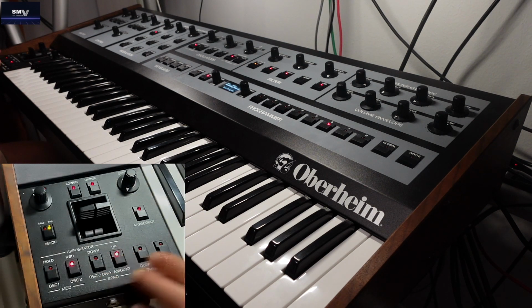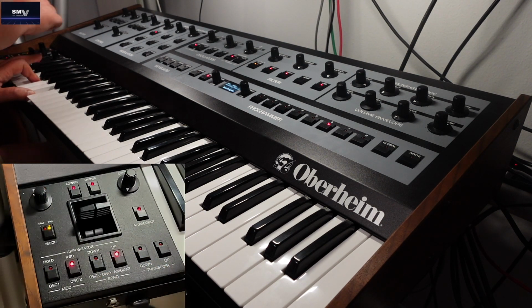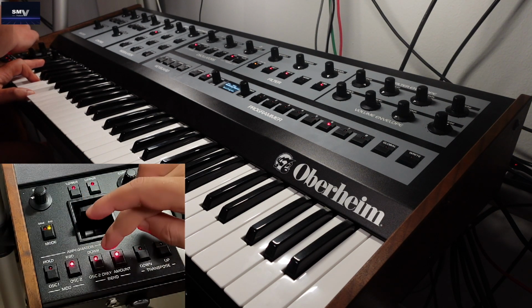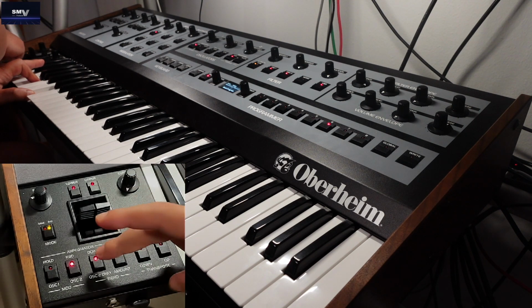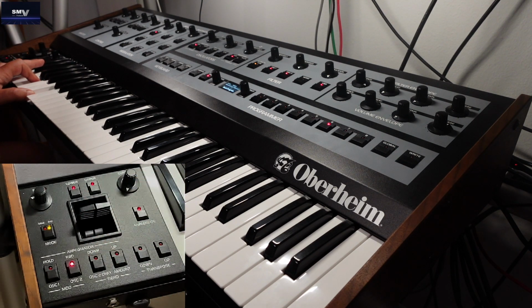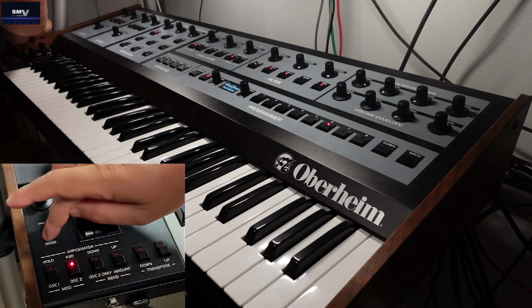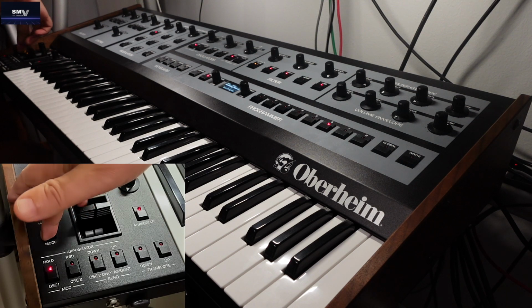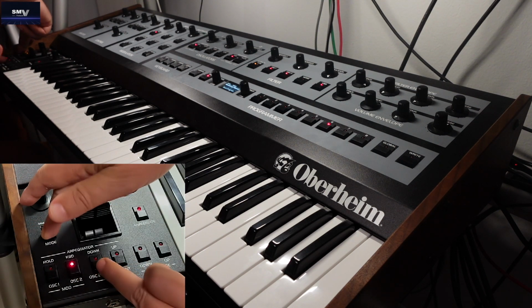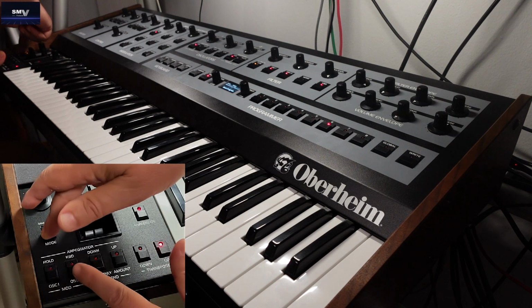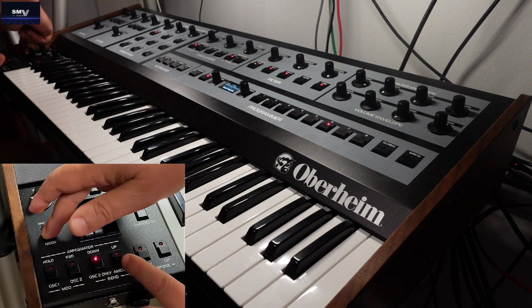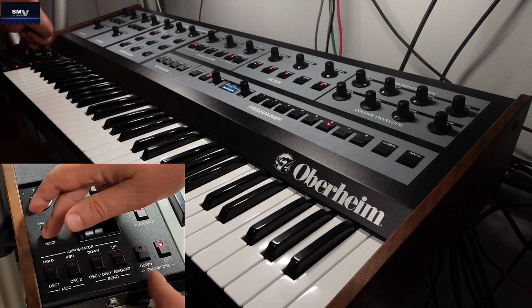So you have here, you have up, and if you press the Arp and you change these 6 switches, you will have 2 octaves, 3 octaves, 4 octaves, 5, 6.